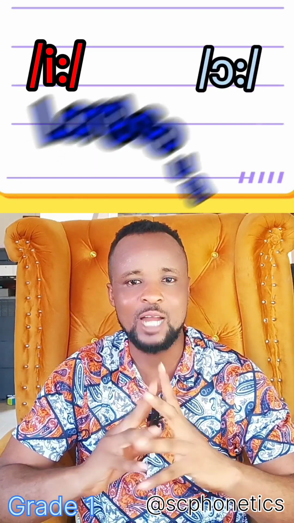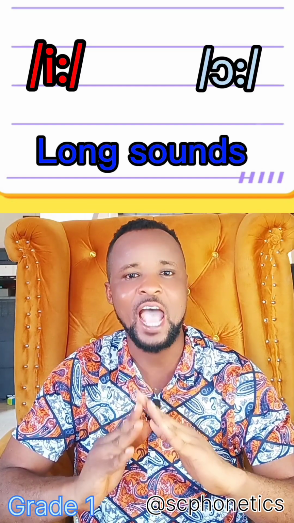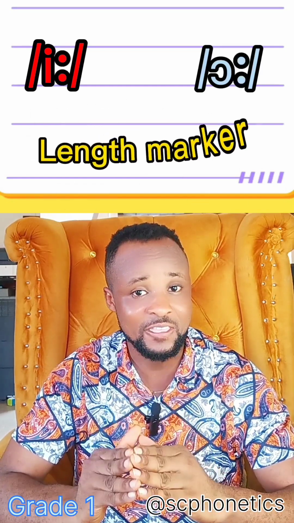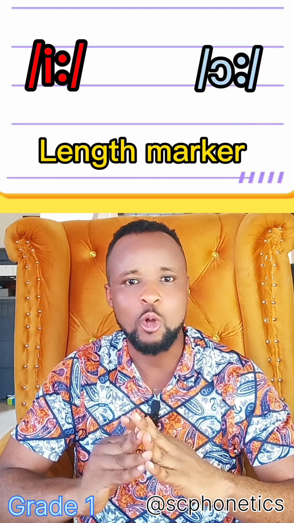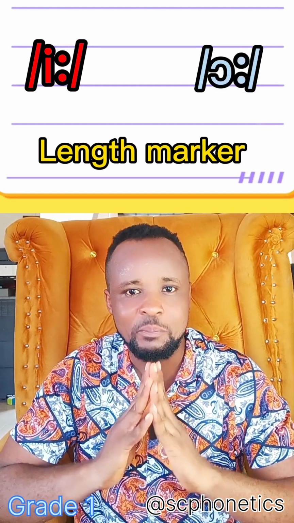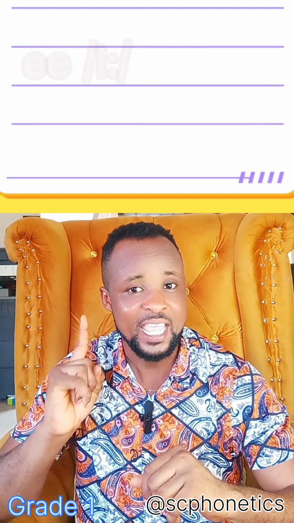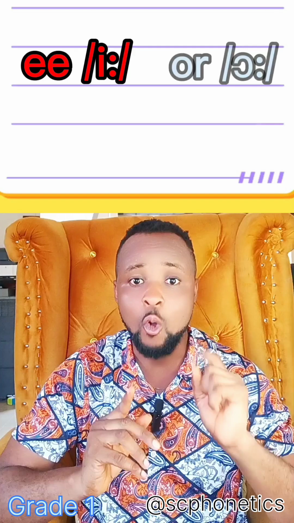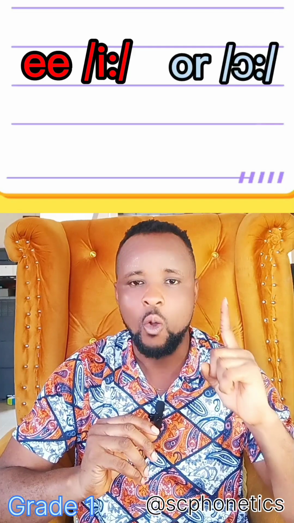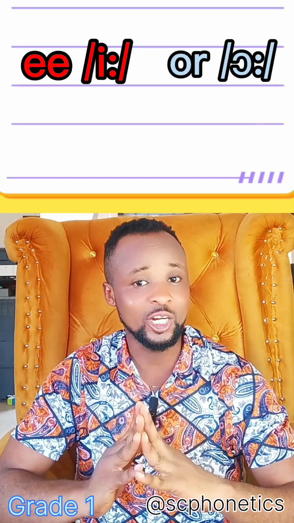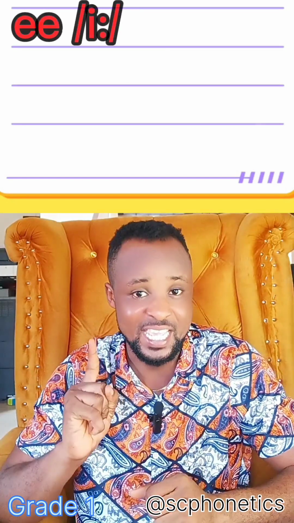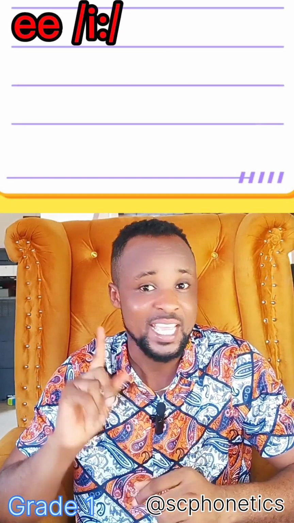And both sounds are long sounds because they have two dots called length marker and also have a spelling pattern. But we are going to focus on the EE that says E and the OR that says OR and learn to transcribe them. Now let's take words having EE that sounds E.